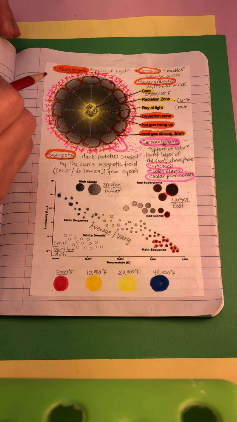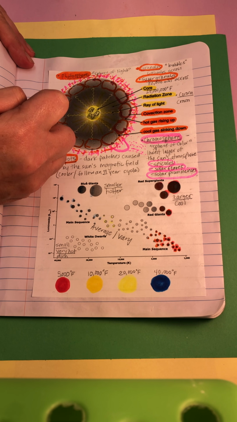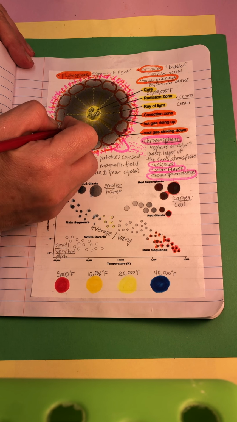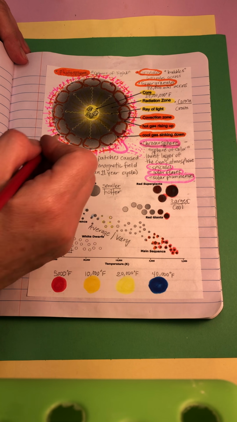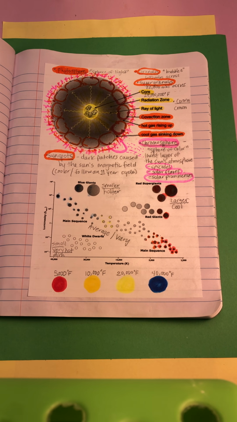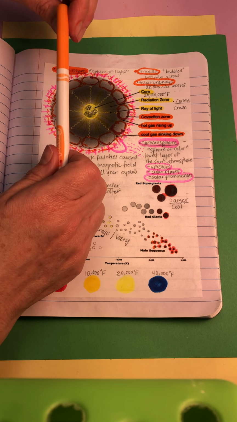I'd probably have to create them in more of a red. That is what we see on the sun on the outside when we're looking at it, and there's a little pattern, and that's what helped us understand that the sun was actually rotating itself. The sun was rotating on its axis.